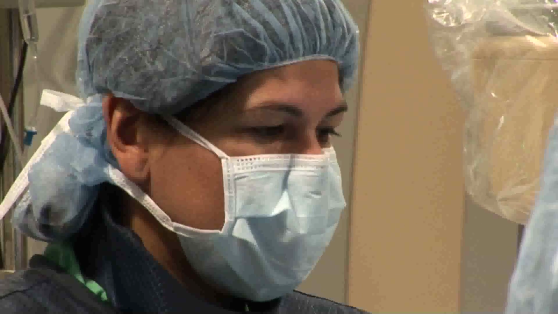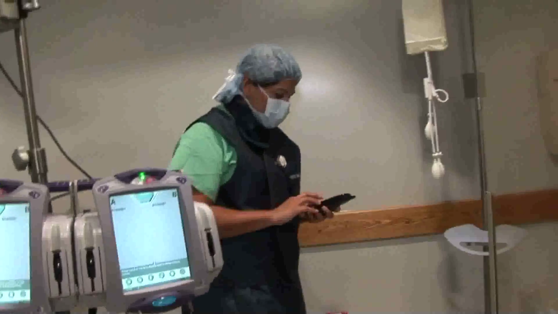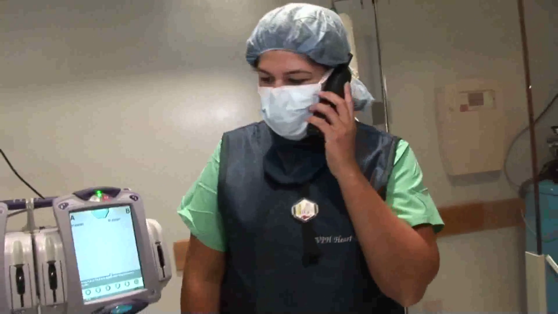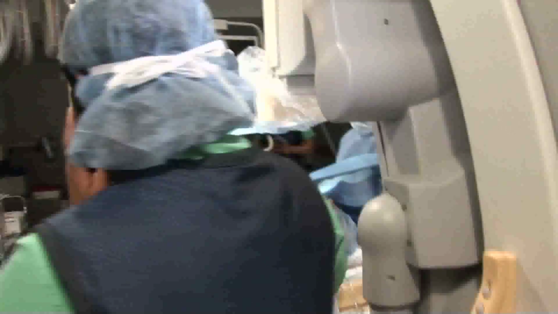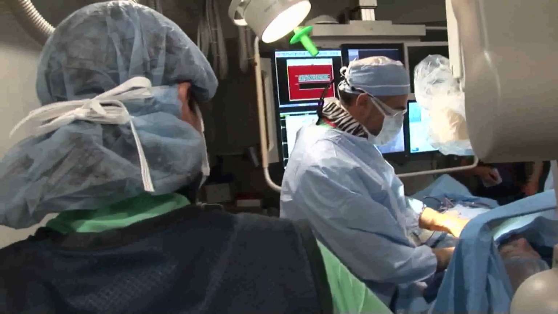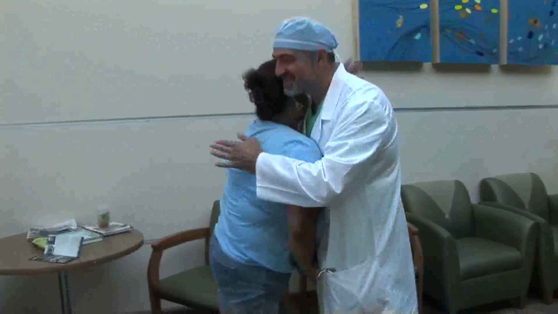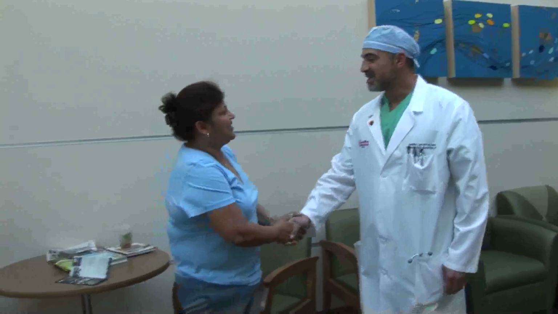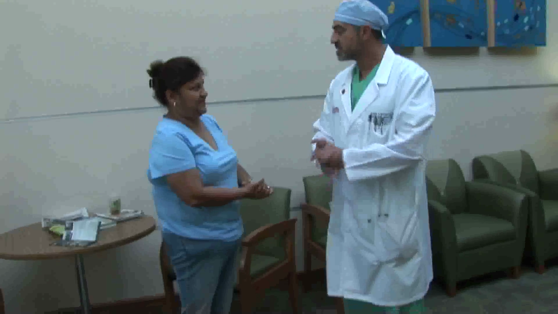Throughout the procedure, a nurse is constantly at the patient's side, monitoring vital signs, administering sedation as needed, ensuring patient safety and comfort, and periodically updating the family by phone. After completion of the procedure, the physician meets with the family in the waiting room to inform them that the procedure is over and to answer any questions.